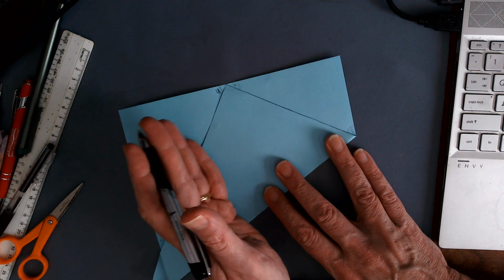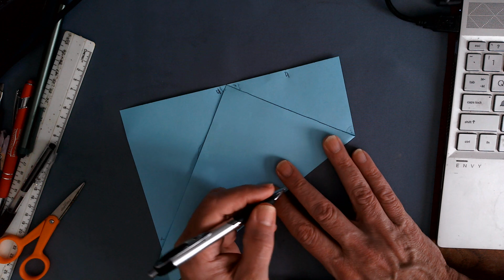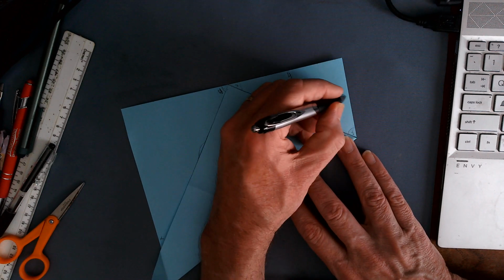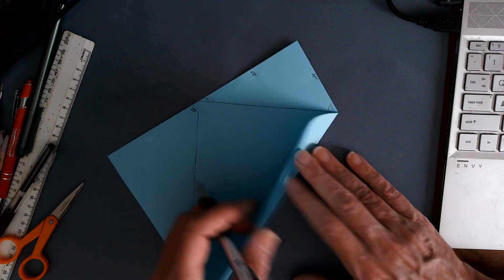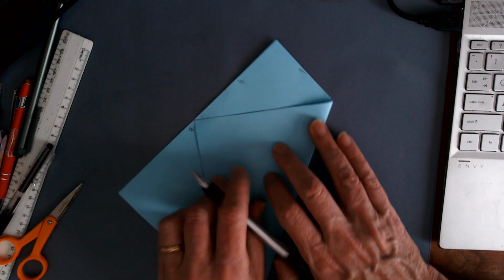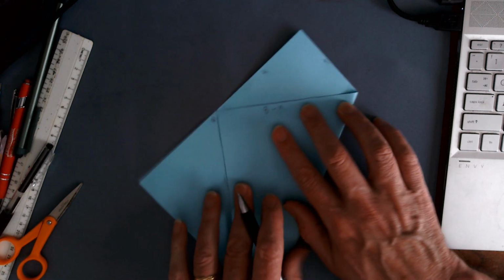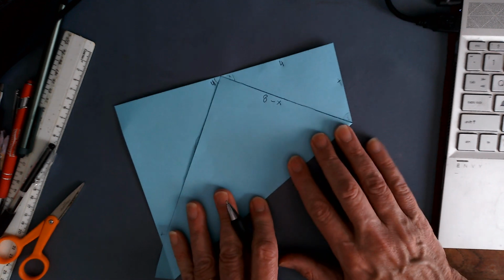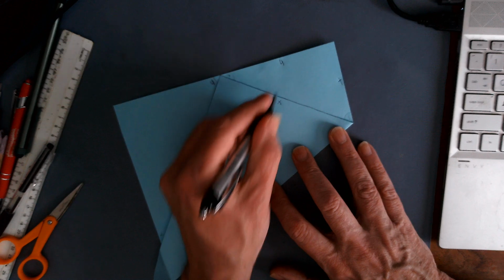Well, let's pretend this sheet of paper is 8 by 8. So that means this is 4. This number we don't know, so we'll call it x. But we do know the hypotenuse. If I unfold this, the hypotenuse is this length right here. So I fold this up here. This is going to be 8 minus x. And again, we're looking at some key areas of Algebra 1 right now. Okay, I've done this, and I want to solve for x.